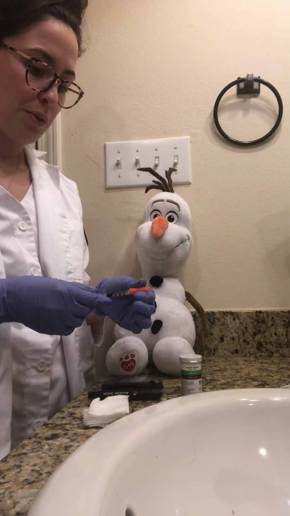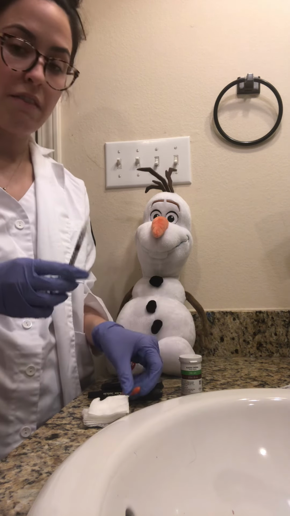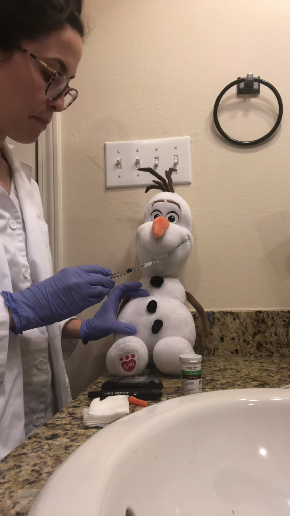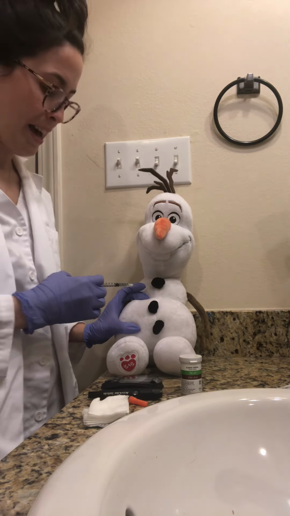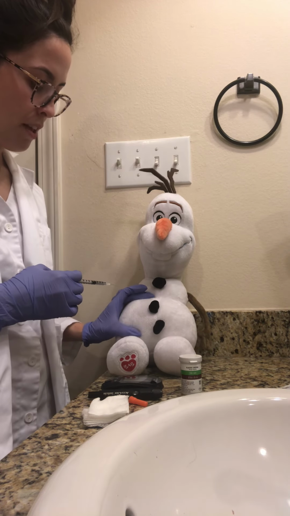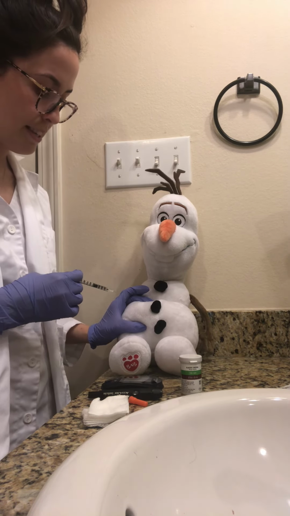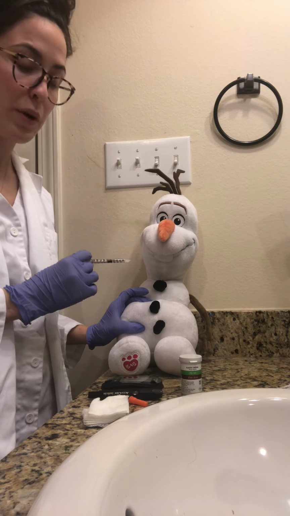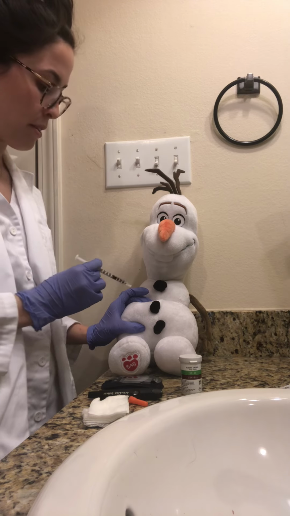I'm going to take off the insulin cap, and then I'm going to pinch around the area that I had wiped with the alcohol swab, and then I'm going to pinch like this, and we're going to let him know when we're going to stick, and we're going to administer the medication slowly.